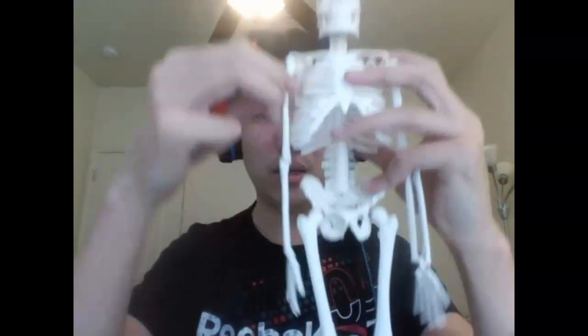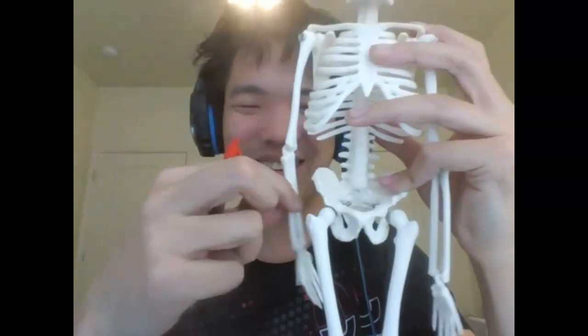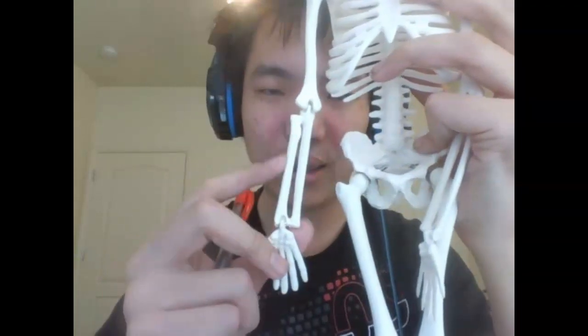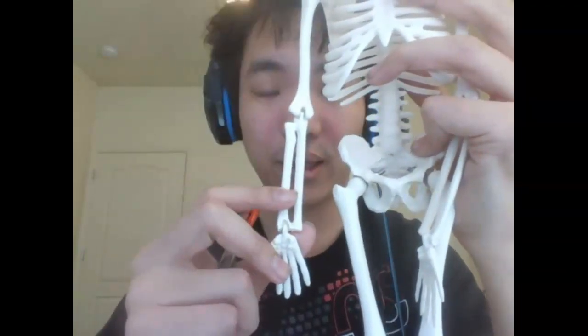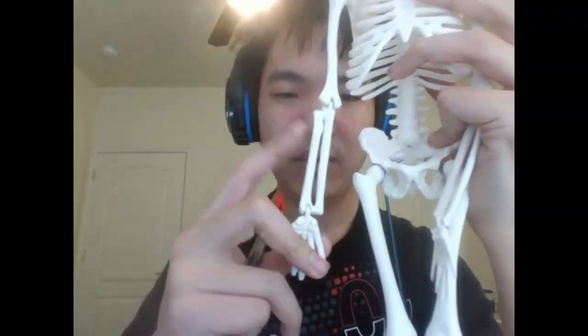The long bones of the body: let's start with the arm, which is the humerus. In anatomical position, it's your ulna on the central section, and then the radius, of course, on the outside, which is lateral to the ulna.